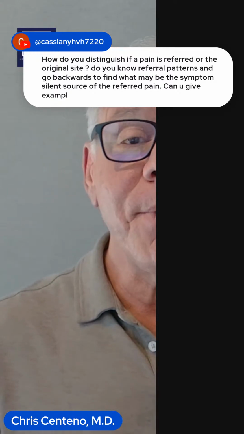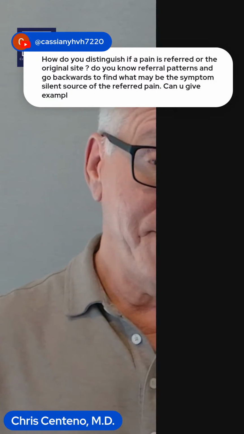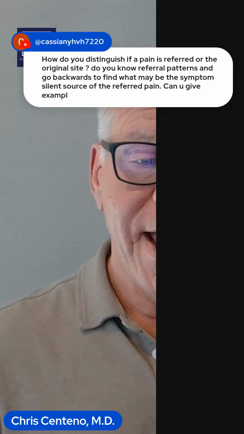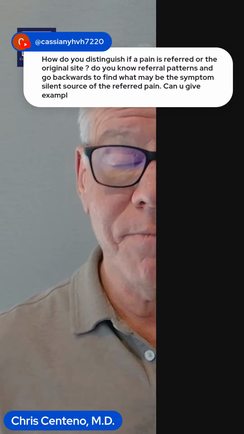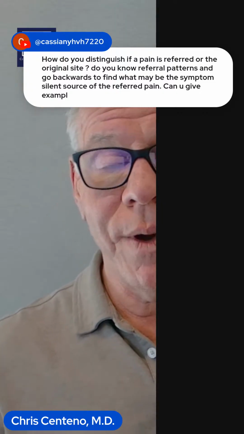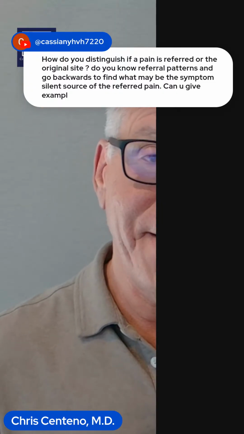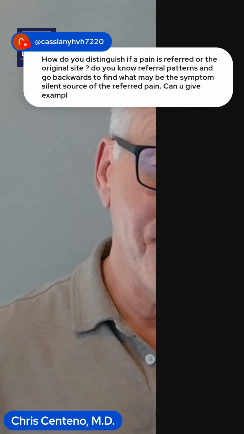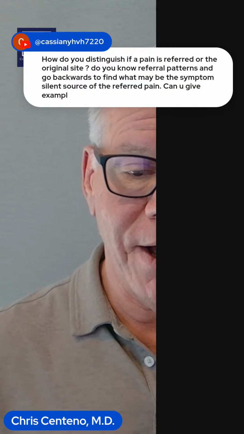So that's a good example of both: I can palpate the joint and determine that the joint itself is painful, and the referral pattern. Now, is it possible that the referral pattern is there and the joint itself isn't all that painful on palpation? That is possible. So we can work backwards from that referral pattern and treat that joint as well.